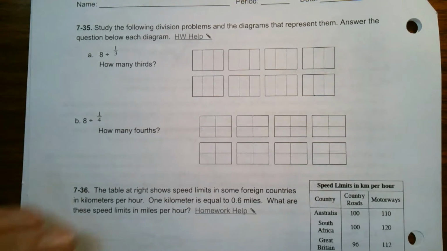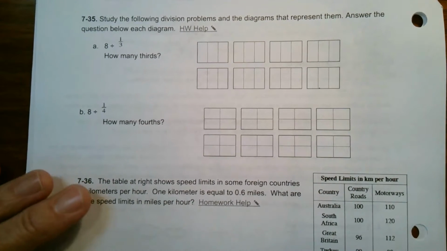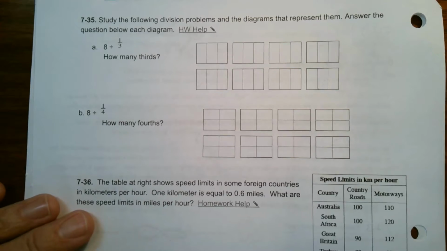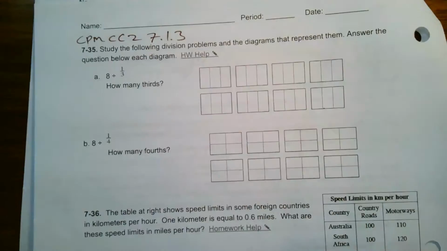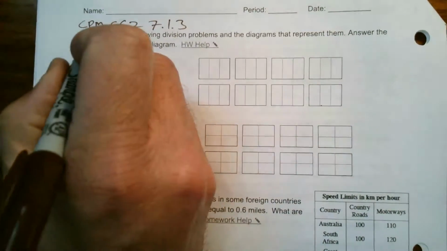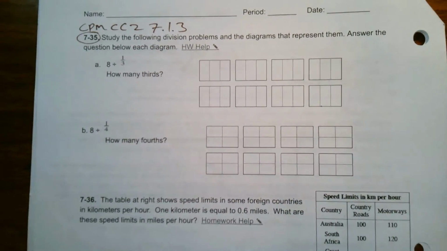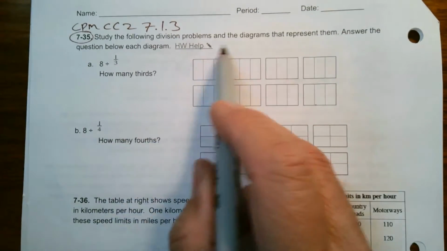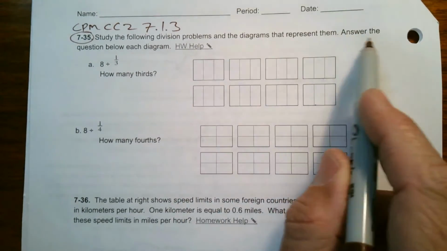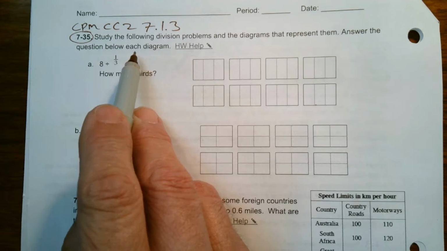We are looking at division of a fraction. So this is dividing a whole by a fraction. This is coming from CPM's Course 2, section 7.1.3, number 7-35. It says, study the following division problems and diagrams that represent them. Answer the question below each diagram.